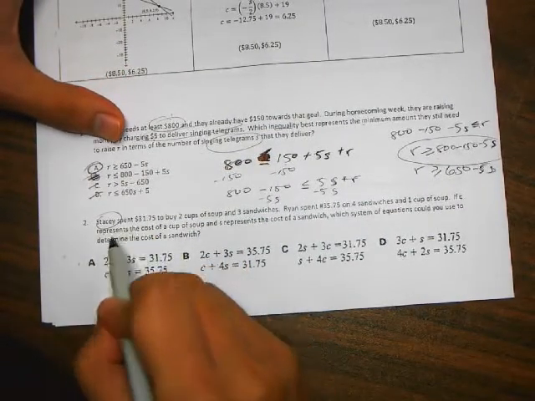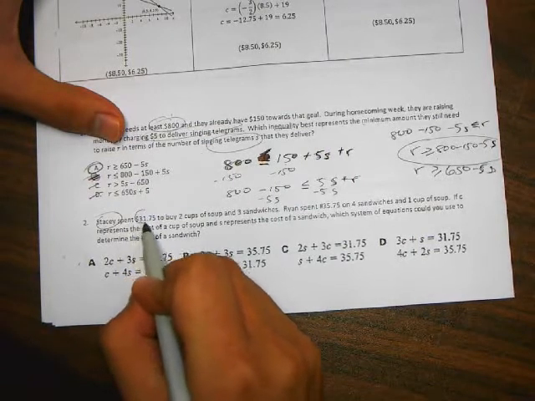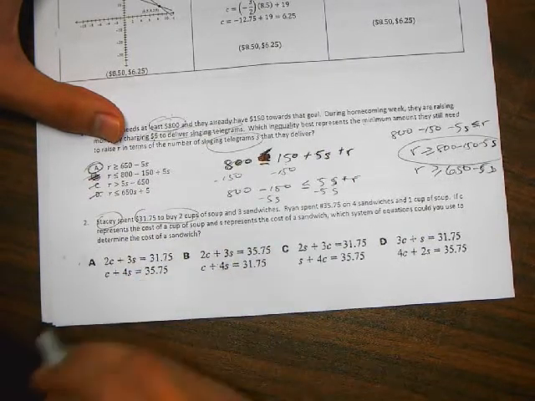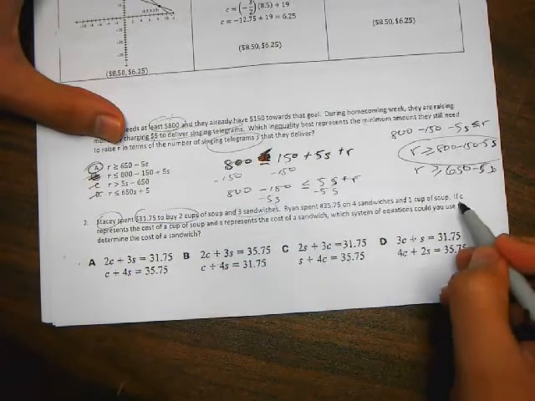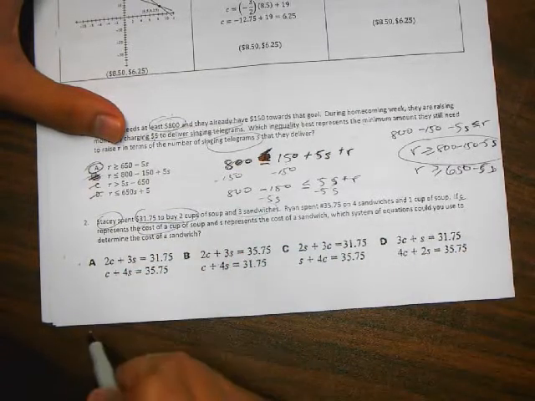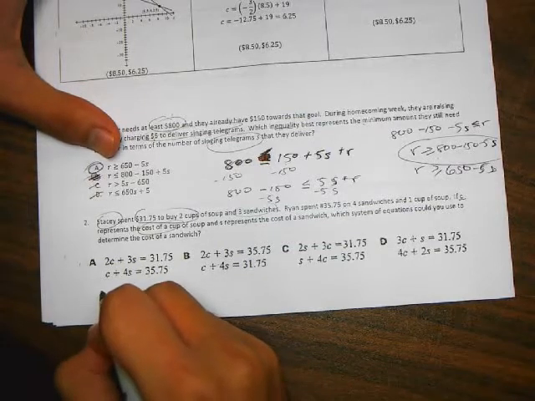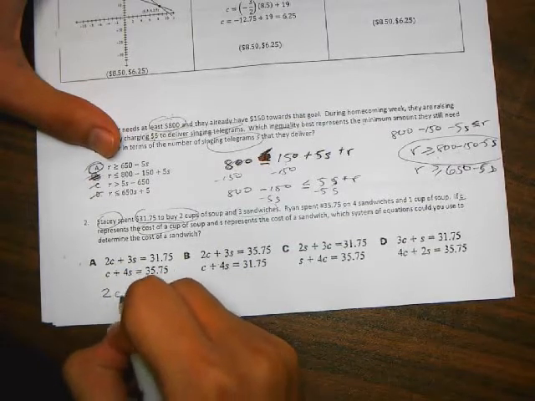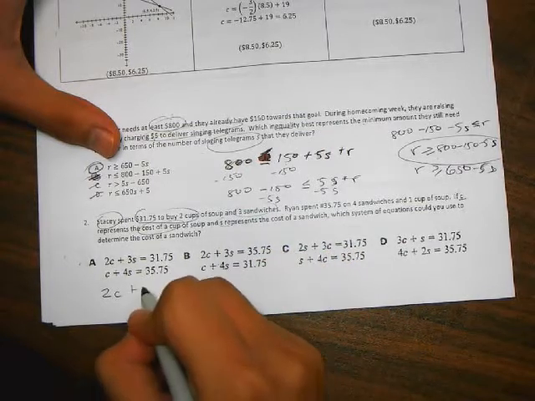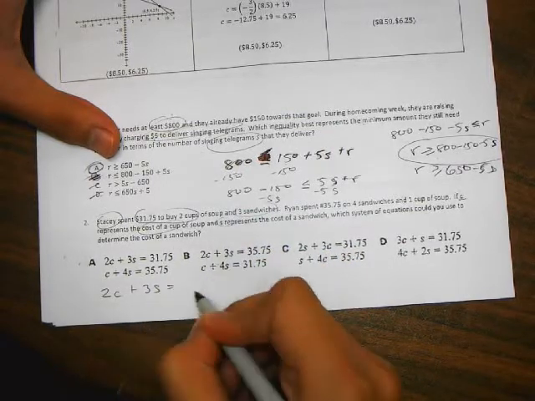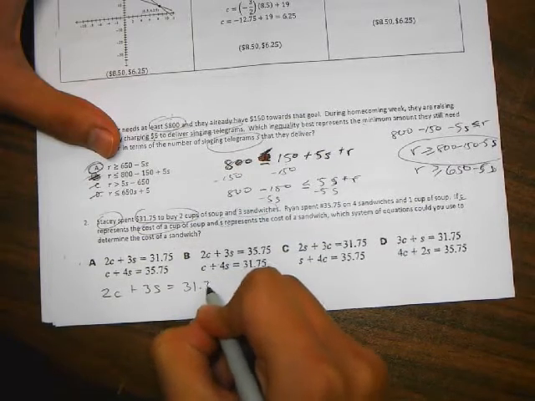She spent $31.75 to buy 2 cups of soup and 3 sandwiches. So we said that C was soup, so 2C plus, and the sandwiches were S, so 3S equals a total of $31.75. That's for Stacy.